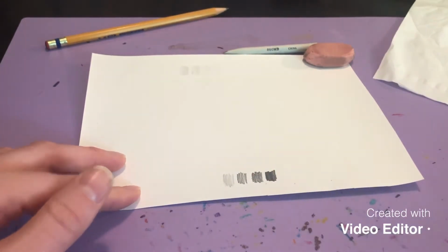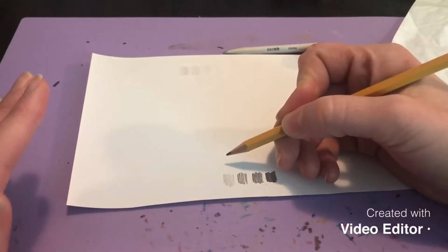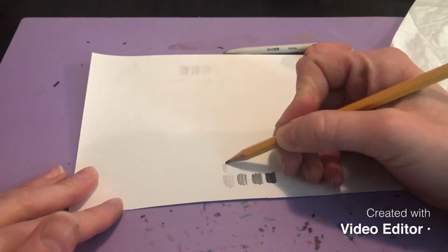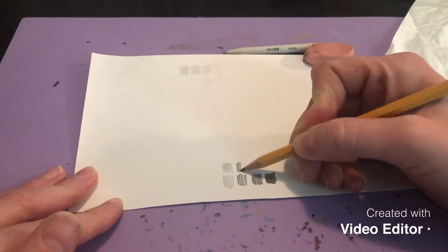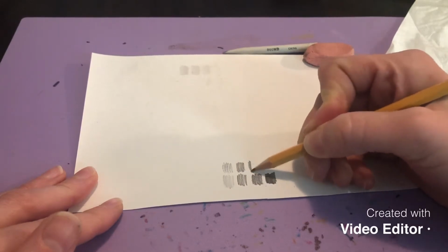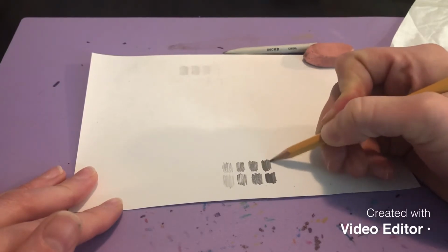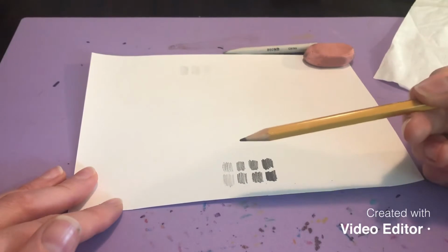Now, if you don't have access to those types of pencils, that's okay, because I'm going to show you most of this drawing using this pencil. You can do the exact same thing as the drawing pencils just by adding pressure to your pencil. I can also create a value scale using this just by coloring darker, so you get the same effect. That's what I'm going to be drawing with today.